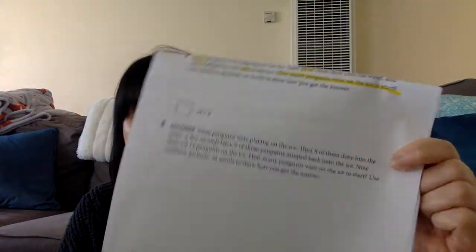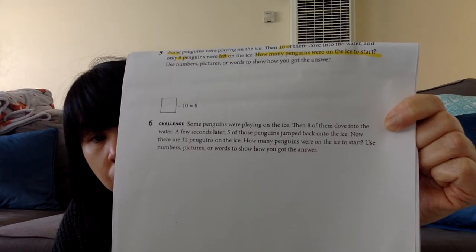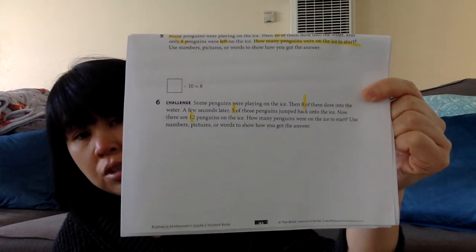So, looking at this story problem, what are some of the numbers you heard? You heard 8. You heard 5. And you heard 12. Good. So I'm going to highlight those numbers so we know what we're paying attention to. And I'm going to read this one more time to you. And this time we're going to pay attention to the special words like some, start, left, and anything else that you might think might be important.